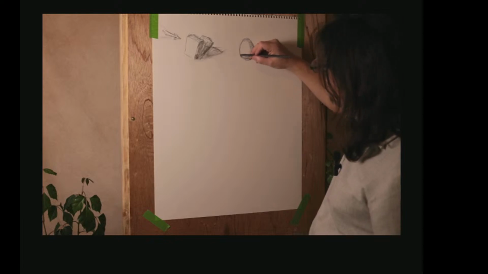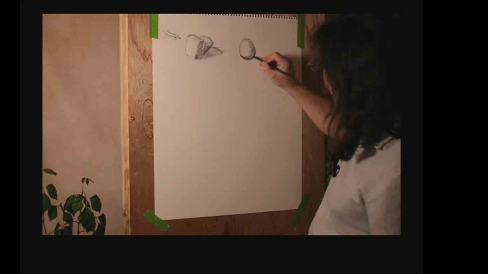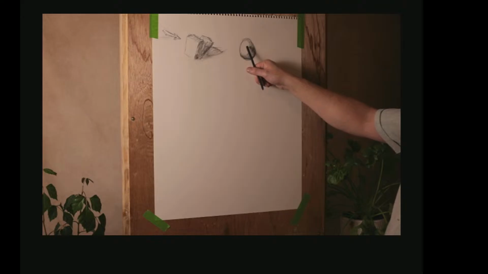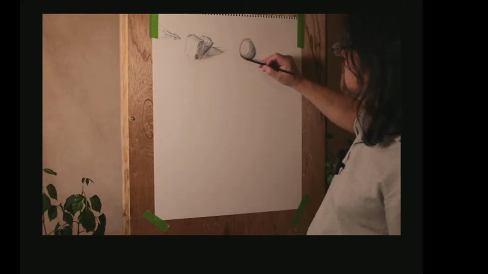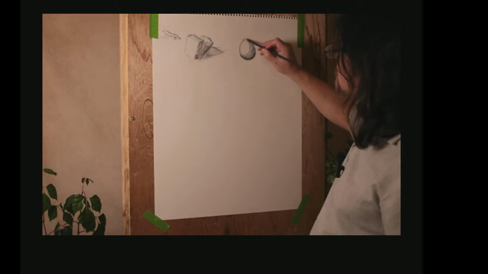And underneath, because it's oblong and cylindrical, there's going to be a little bit of shadow here, because remember, your highlight is going to be the furthest out. So the darkness makes things recede.